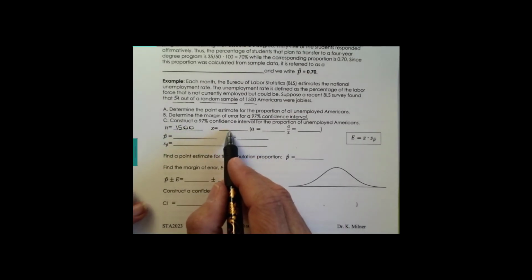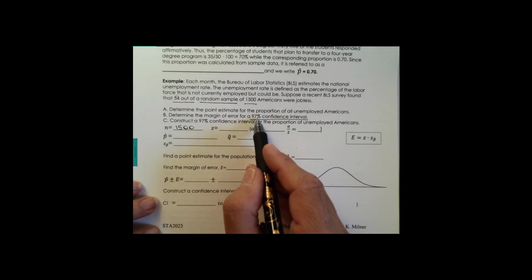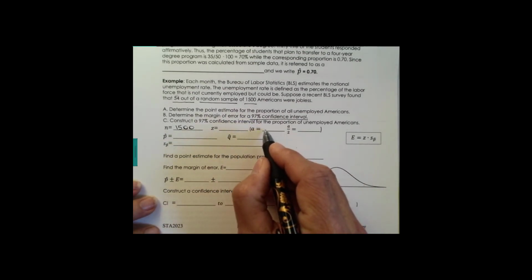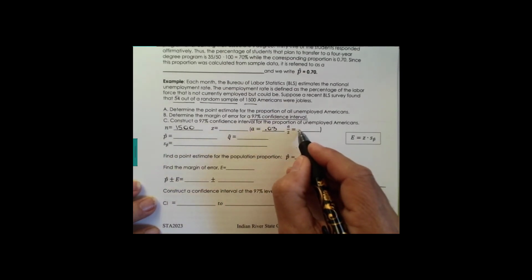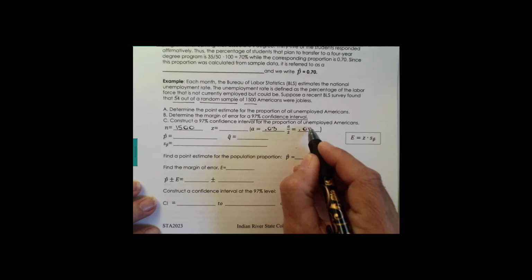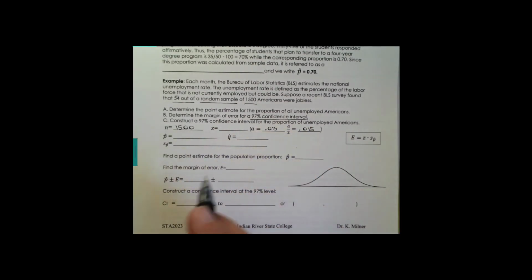And I need a z-score, don't I? I'm going to come up with a z-score for 97%. Well, what's alpha? 1 minus 0.97 gives me 0.03. I divide that by 2 and I have 0.015. So I have to go to the z-table and look up 0.015 on the negative side, right? We haven't done this in a while, so let's do it. All proportion problems will always use the z-table, by the way. There's never a question of using t. So I'm going to look up 0.015.